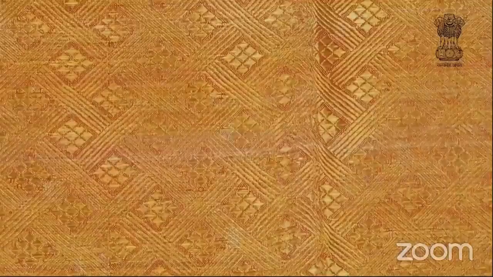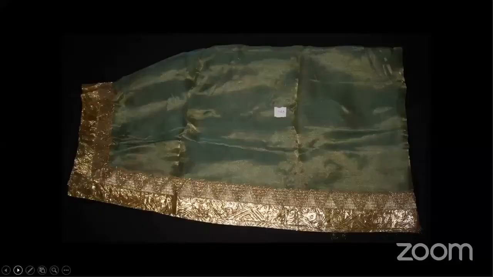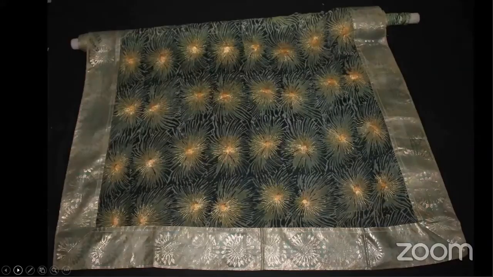What is interesting about the Ari work or Ari embroidery is that it is a style that has very beautiful artwork on saris.